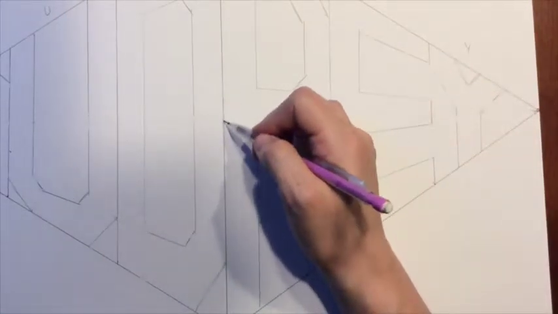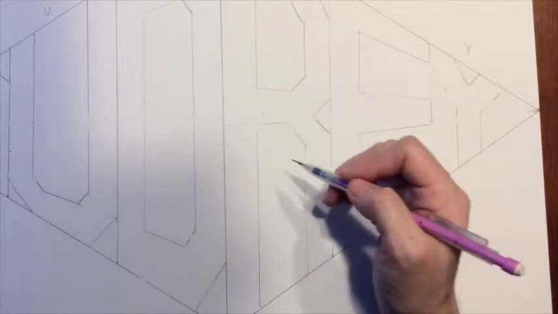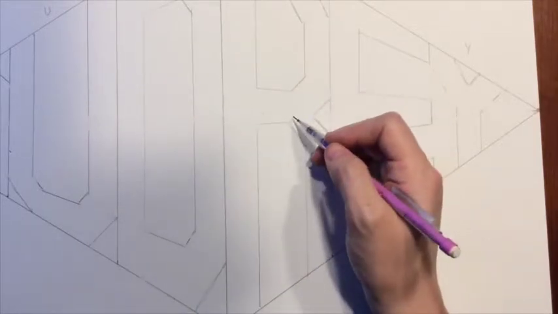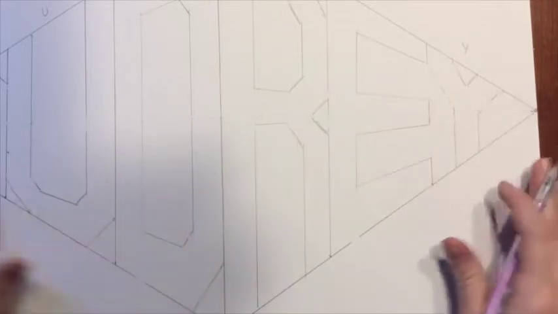So if you're not sure, look and find your center line. Ask yourself, is the letter on the right or the left of it? If it's on the right, use the left vanishing point. If it's on the left, use the right vanishing point.